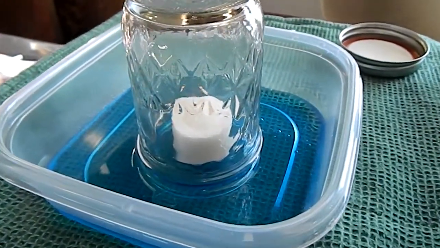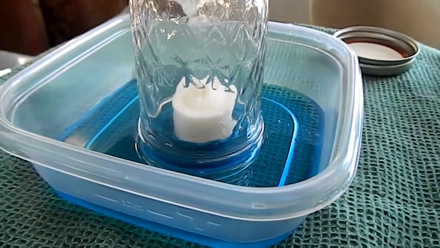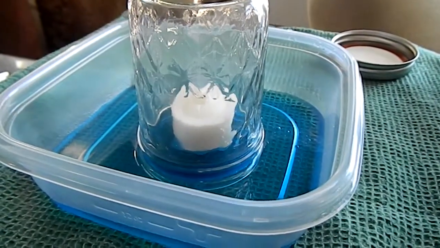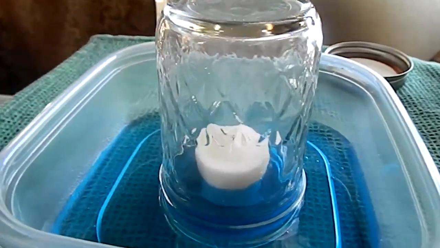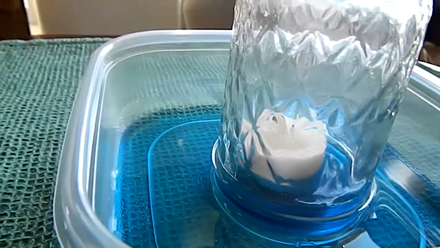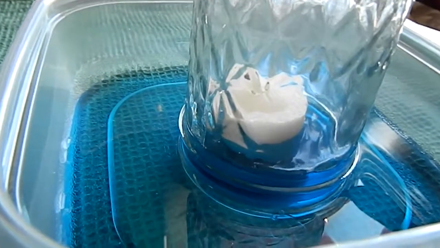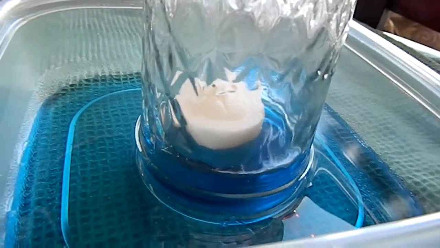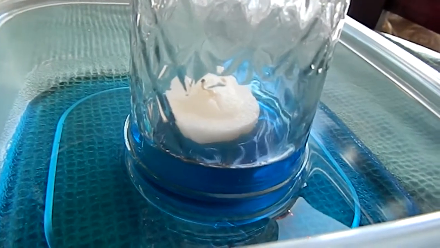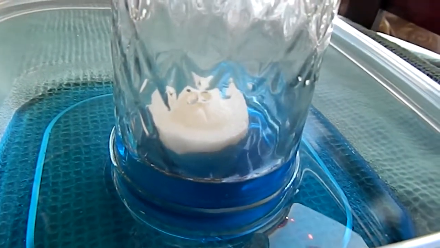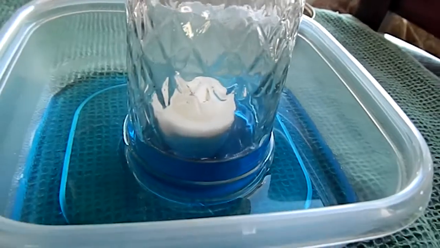When all the oxygen is used up, I don't know if you can see the water rise. So the candle goes out. Oh, yep. The water is actually rising inside and going up the candle. It's almost up to the top of the candle now. When we put the jar on, it was at the bottom of the candle. So the water level rose inside the jar.